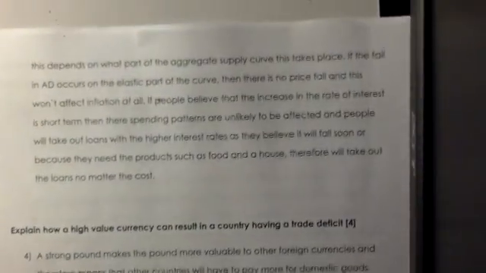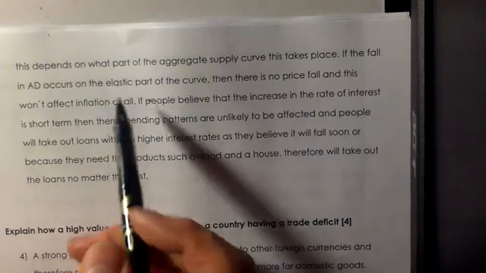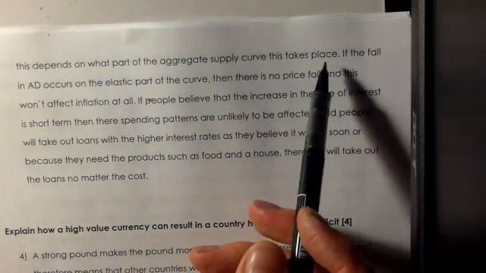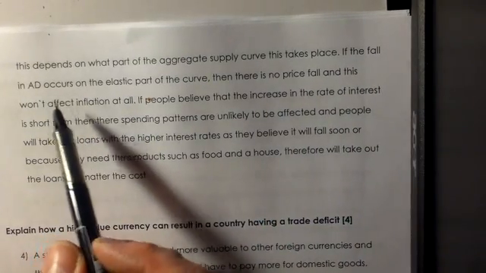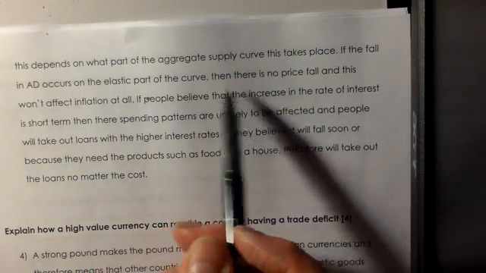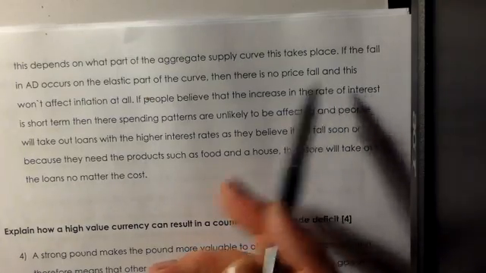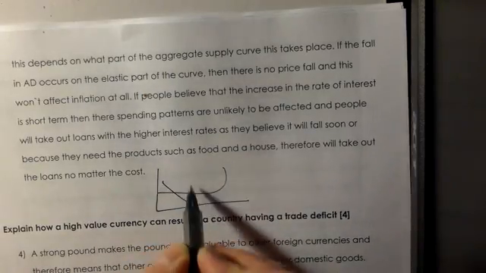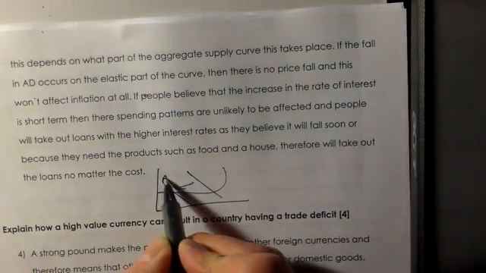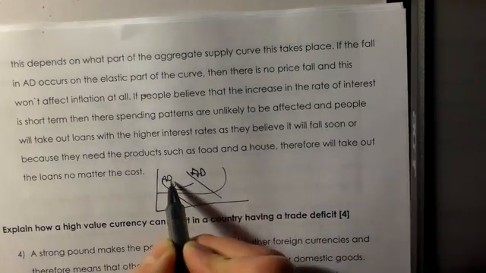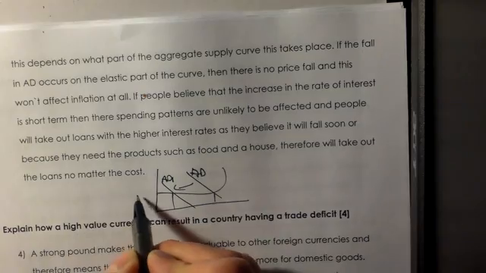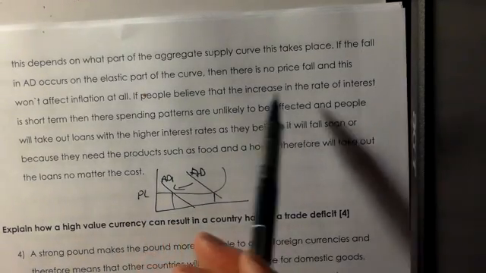However, the effectiveness of this depends upon what part of the aggregate supply curve it takes place. If the fall in AD occurs on the elastic part of the supply curve, then no price fall, and this won't affect inflation at all. So what this part is referring to, and it may help to draw the graph to really show this, is that if aggregate demand is falling across this part, then the price level will stay the same.